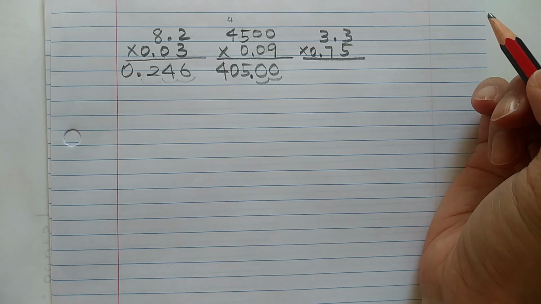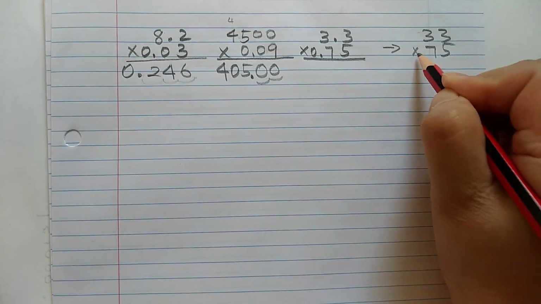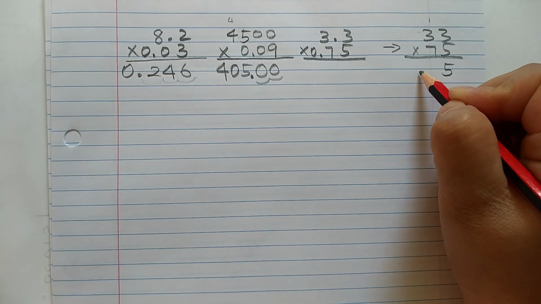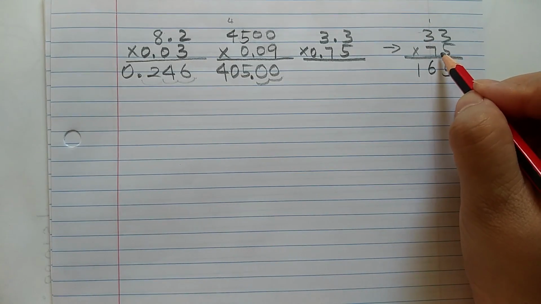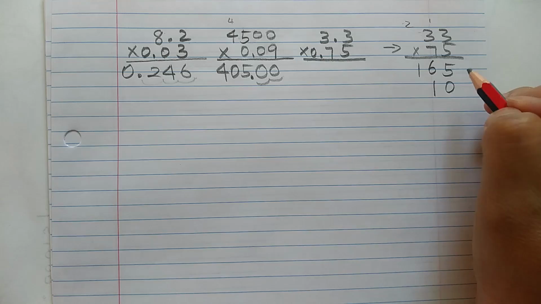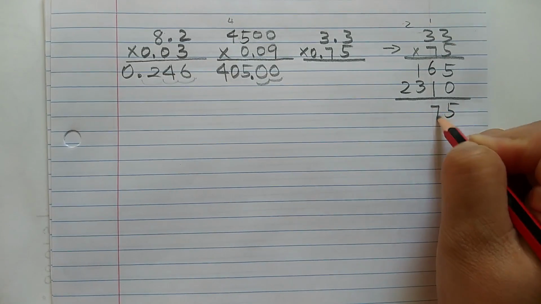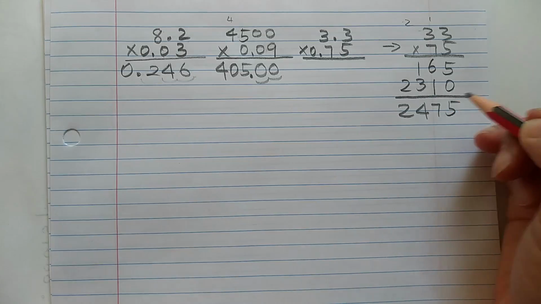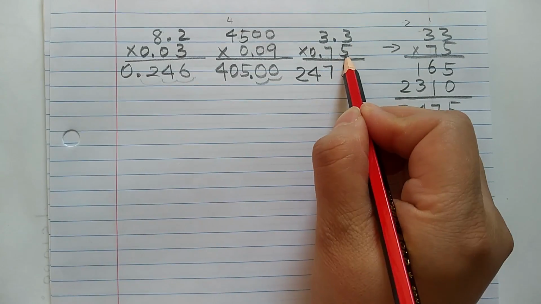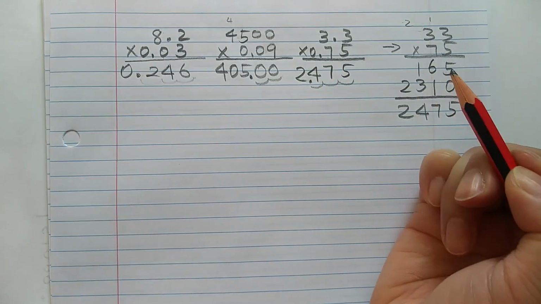3.3 times 0.75. We will do the multiplication right here, like 33 times 75. 5 times 3 is 15. 5 times 3 is 15, plus 1 is 16. 7 times 3, put 1 zero here, is 21. 7 times 3 is again 21, plus 2 is 23. 5, 7, 4, 2. And there are 1, 2, 3 decimal places. So we'll move the decimal point 1, 2, 3 steps. So it is 2.475.